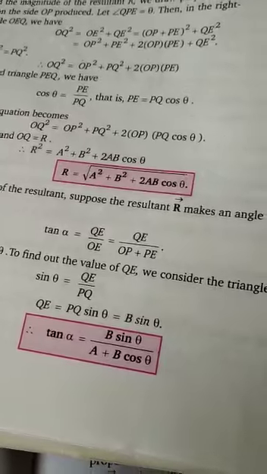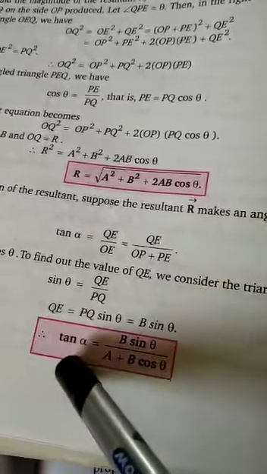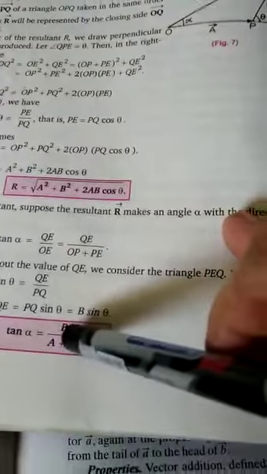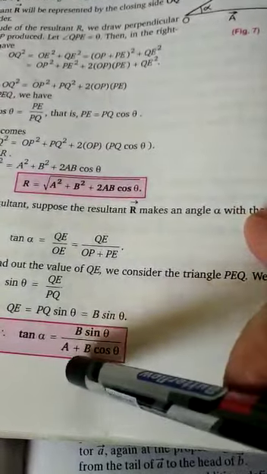So the next question is, how do we find the angle alpha? Alpha is found from the trigonometric ratio tan alpha. Tan alpha is equal to height upon base, and that comes to be equal to b sine theta upon a plus b cos theta, which you can work out for yourself.